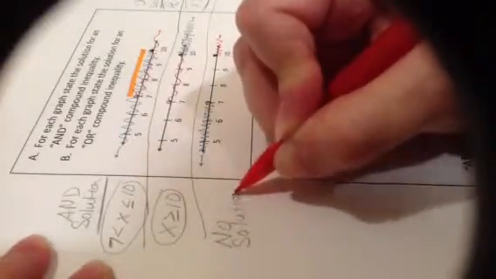Last problem. We have this graph. Our and solution again is where the two graphs overlap, and we notice that they don't overlap. Therefore, our answer here would be no solution. Or we could write the empty set.